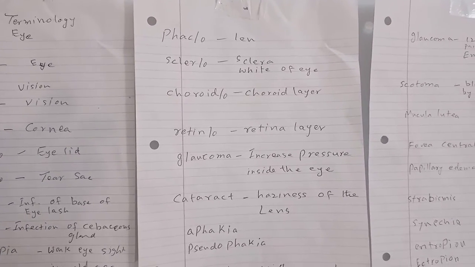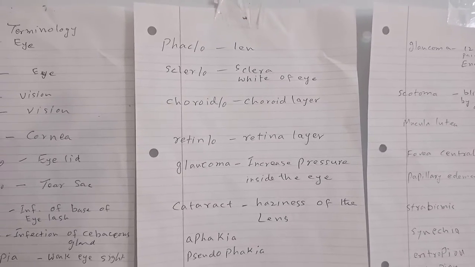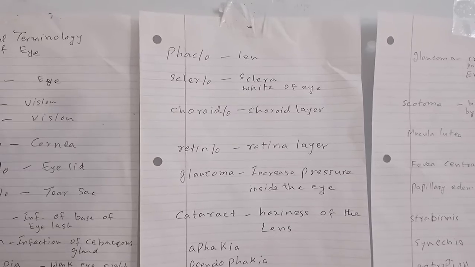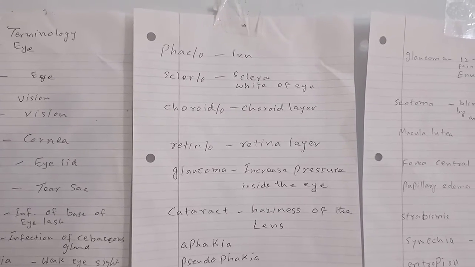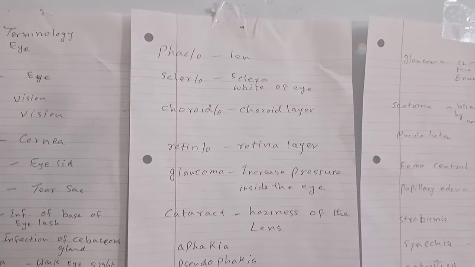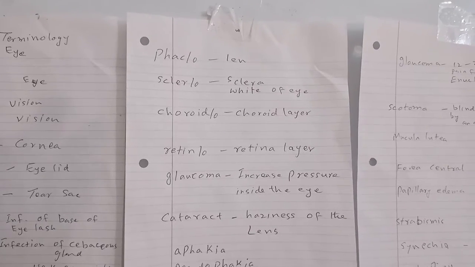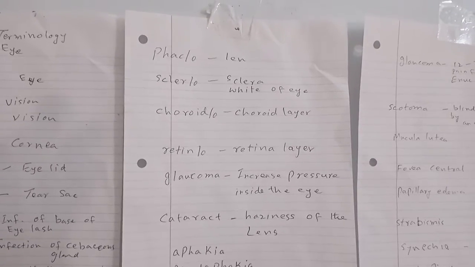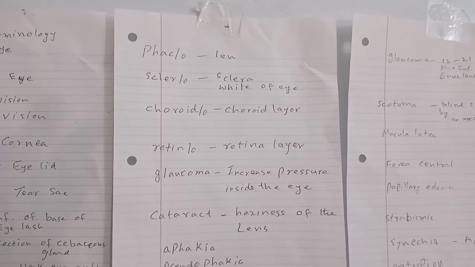Glaucoma. Glaucoma is a painful condition of the eye due to raised intraocular pressure. Aqueous humor is produced in the interior of the eye and it is drained on the side which has the trabecular meshwork and the canal of Schlemm.